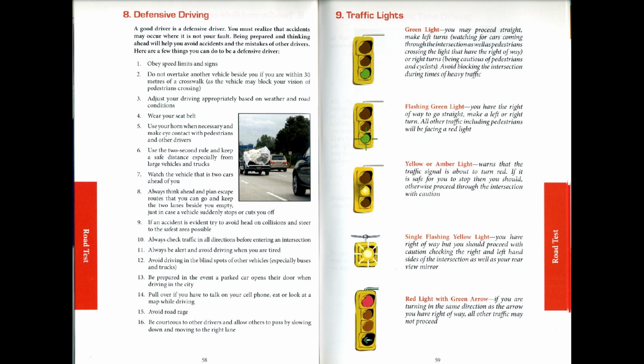In a single flashing yellow light, you have the right of way, but you should proceed with caution while checking the right and left-hand sides of the intersection. Check your rear view mirror as well. In a red light with green arrow, if you are turning in the same direction as the arrow, you have the right of way. All other traffic may not proceed.